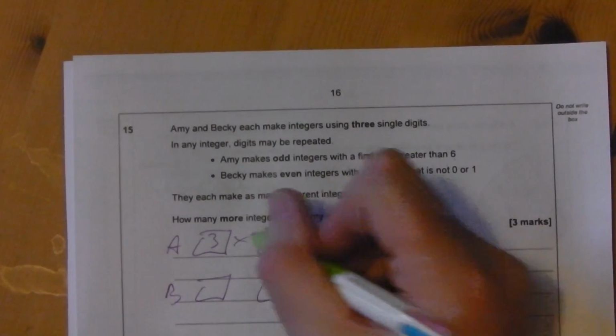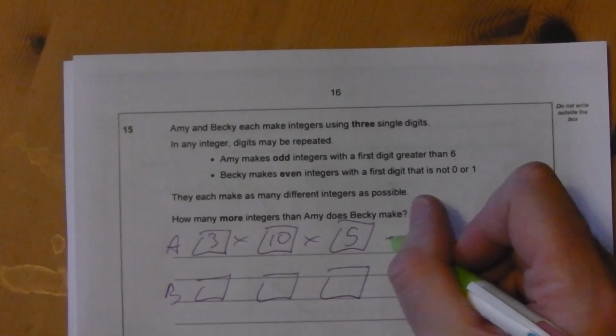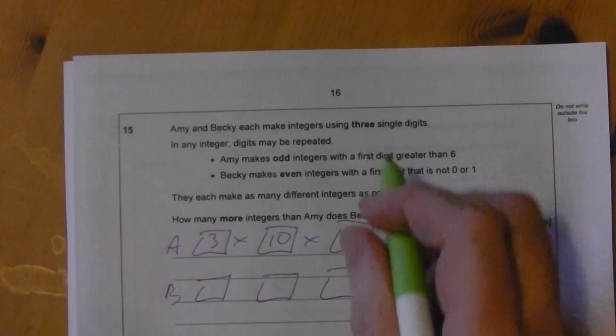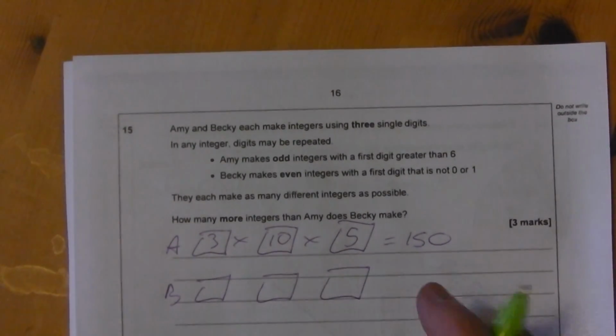So we can do 3 times 10 times 5, and that's going to give us 150. And that leads, see what I mean? If you would want to do 150 of those.